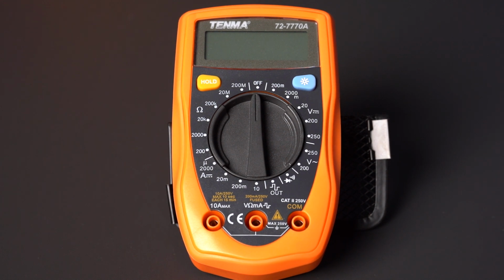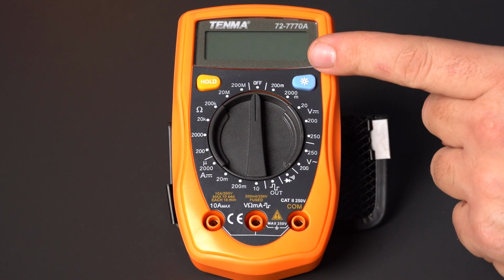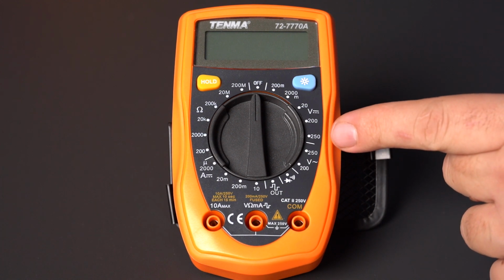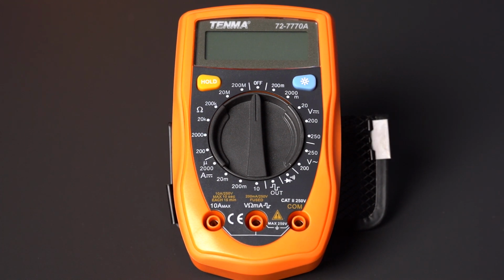With this setting, voltage can be measured in DC circuits. The different numbers refer to the measurement limit, which on this multimeter is as follows: 200 millivolts, 2000 millivolts, 20 volts, 200 volts, and 250 volts. The instrument always shows the measured quantity in a unit of measurement corresponding to the given measurement limit. If the measurement limit is 2000 millivolts, then we measure everything in millivolts.